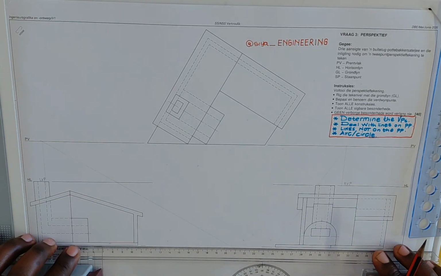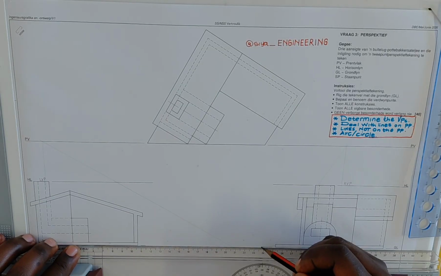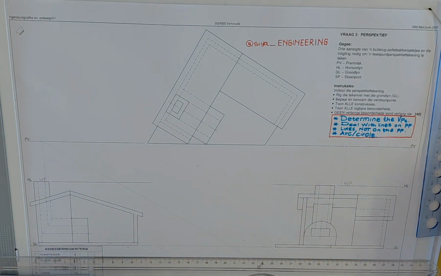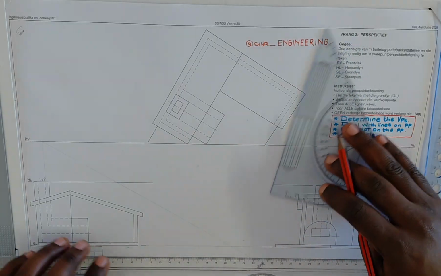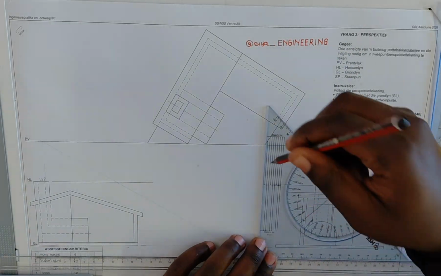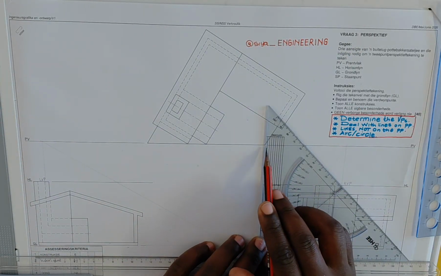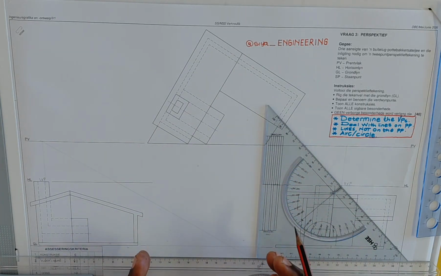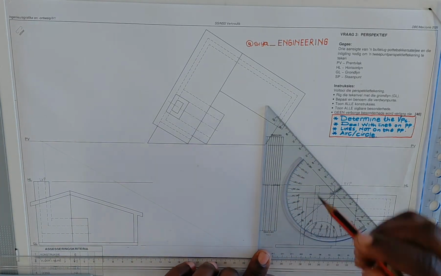Step number 1, let's just limit our drawing on our PP, on our ground. Then step number 2: every time a line touches the PP, you are allowed to project the line vertically downwards to the ground level.